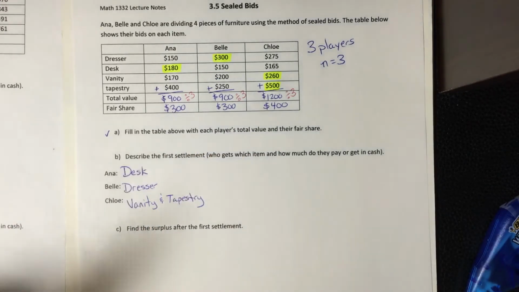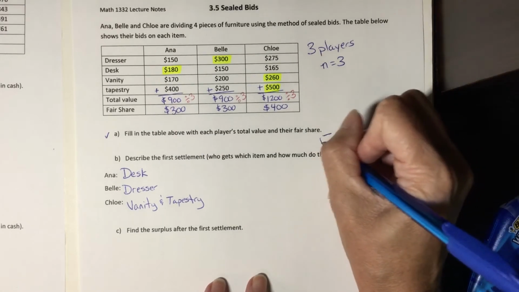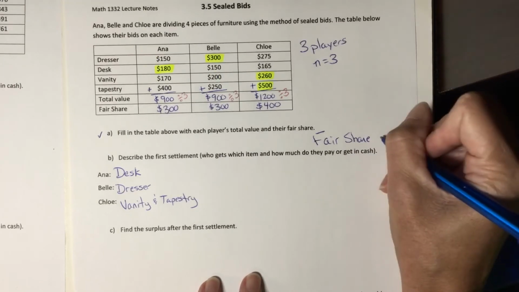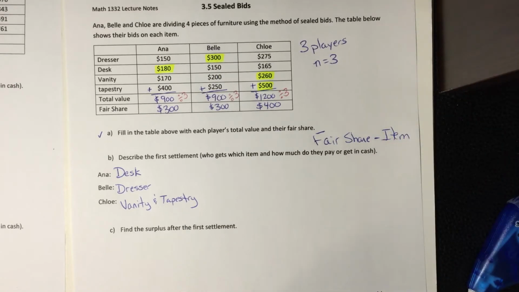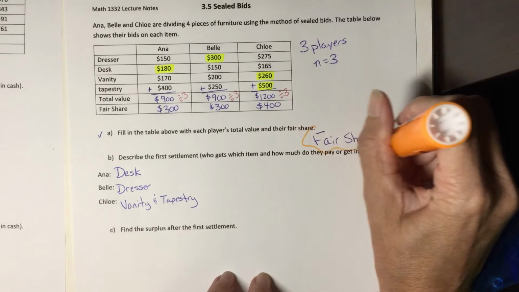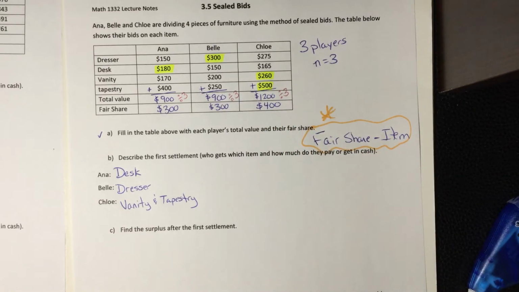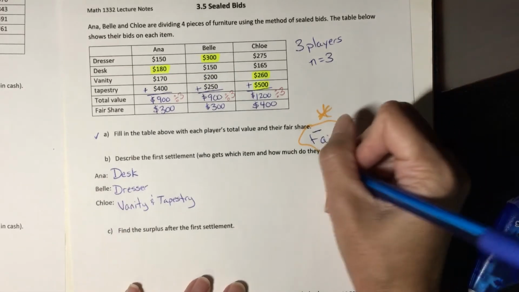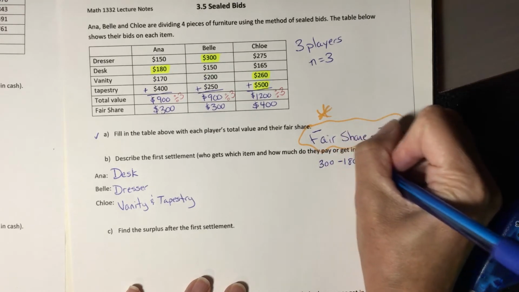So now we have to do the first settlement on the money. To get the money, we're going to do fair share minus the item. This is really important. If we look at Anna, her fair share was 300, and she got a desk that was worth to her 180.